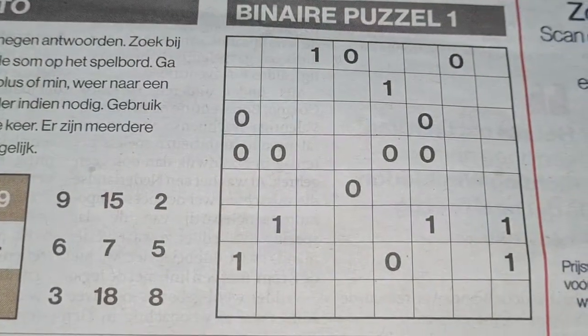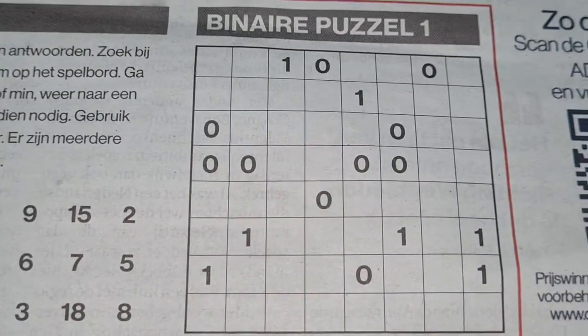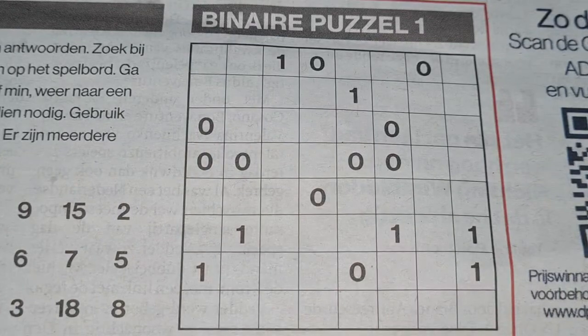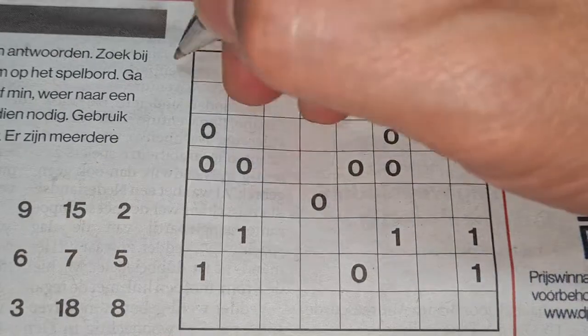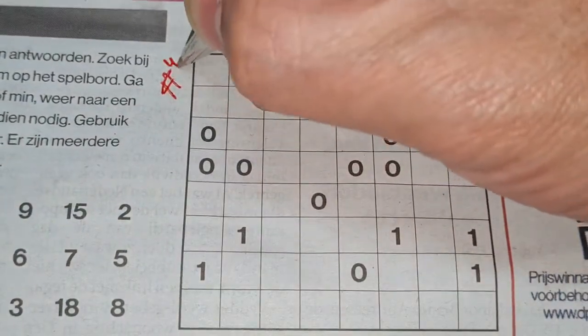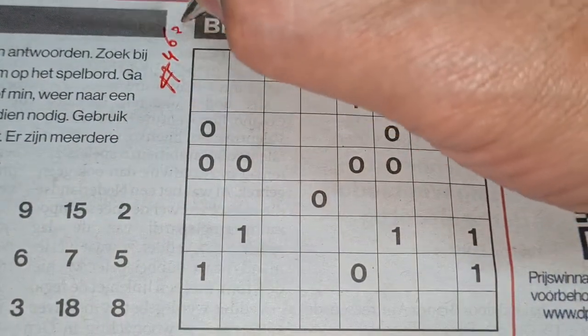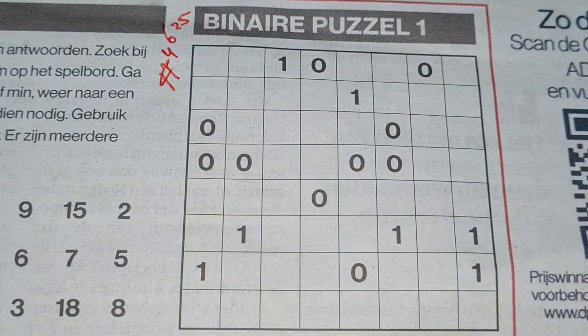And it's time now for the binary puzzle. After the binary puzzle, the last puzzle will be the tectonic with 4 stars. But first, this one will be number 4625.